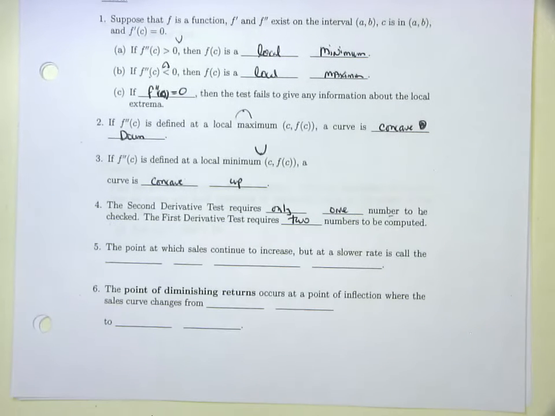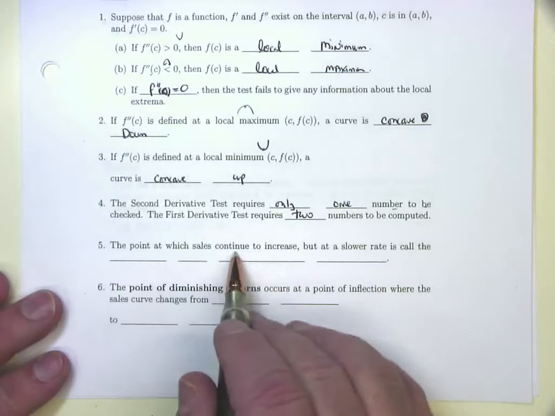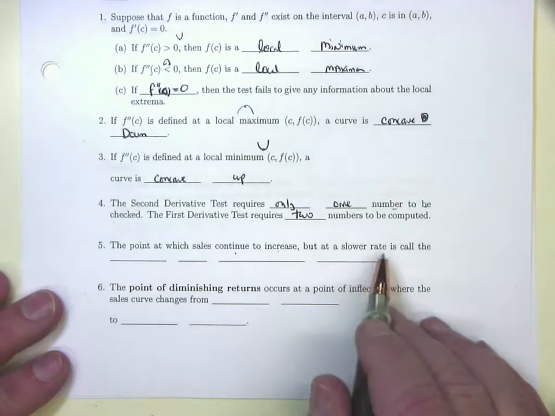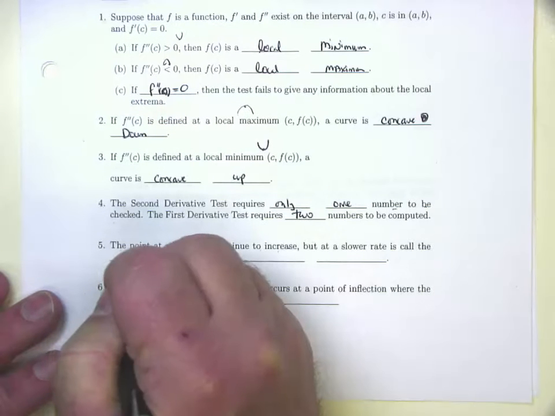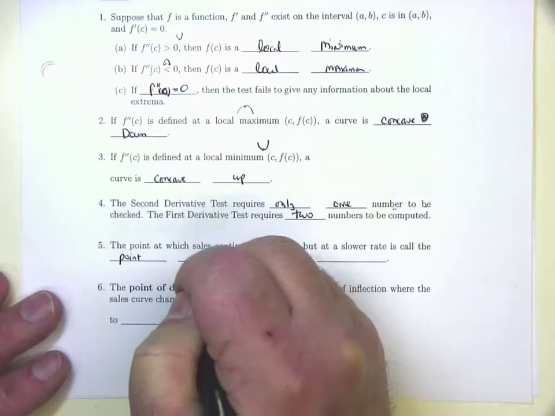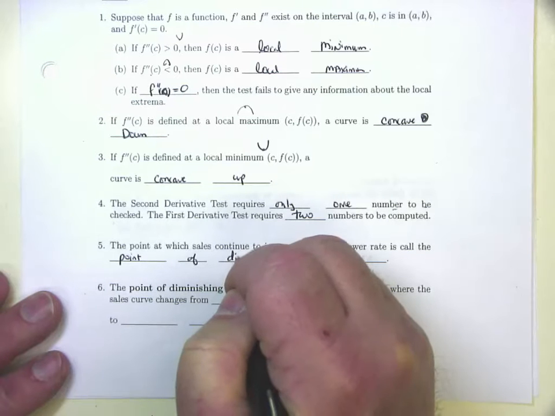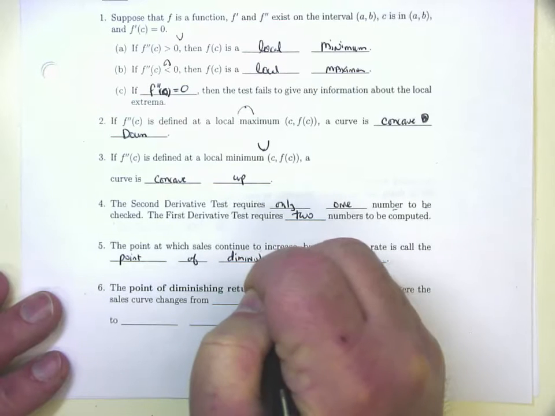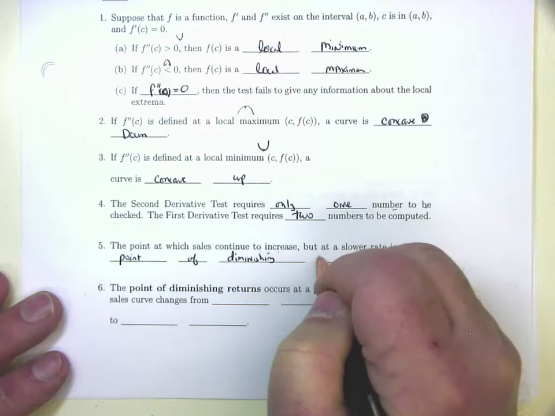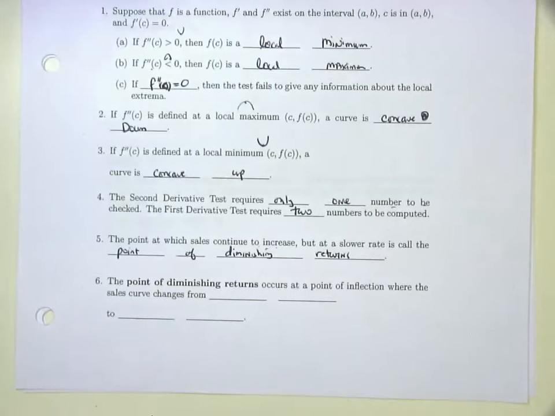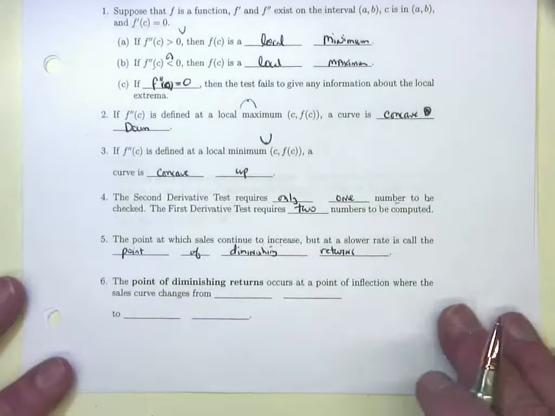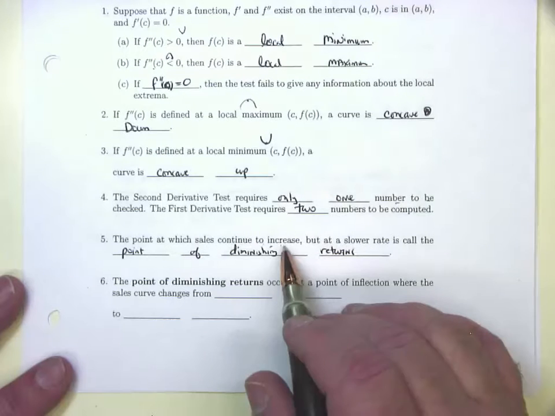All right, now, from a business perspective, the point at which sales continue to increase, but at a slower rate, is called the point of diminishing returns. The point of diminishing returns.